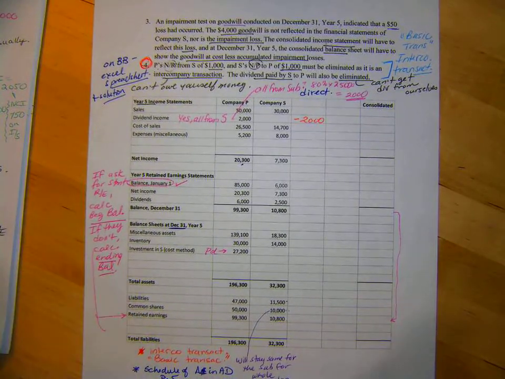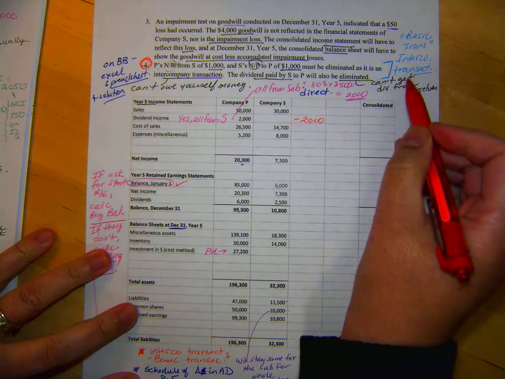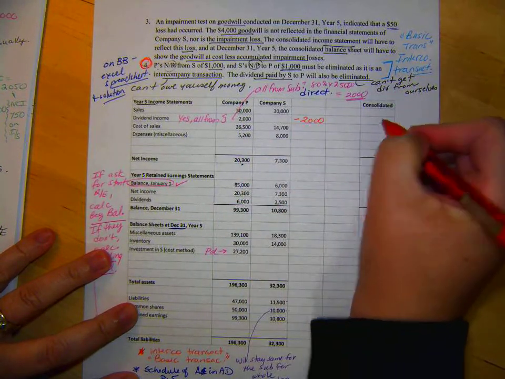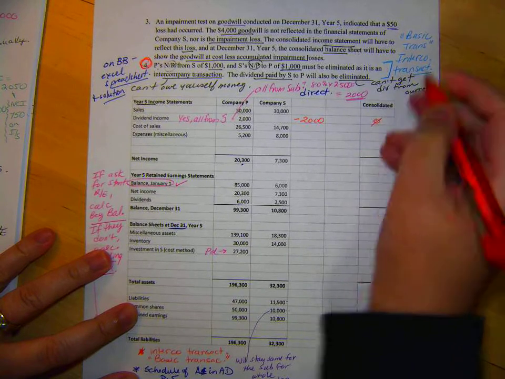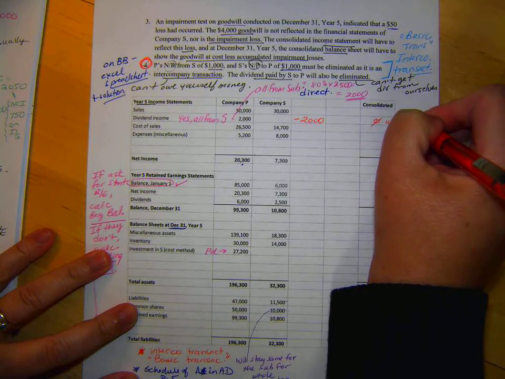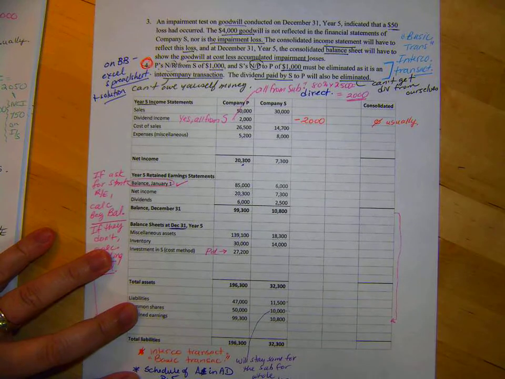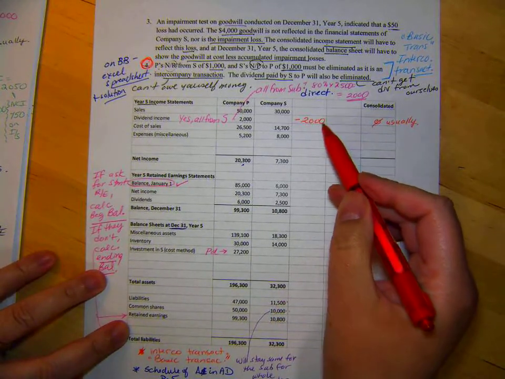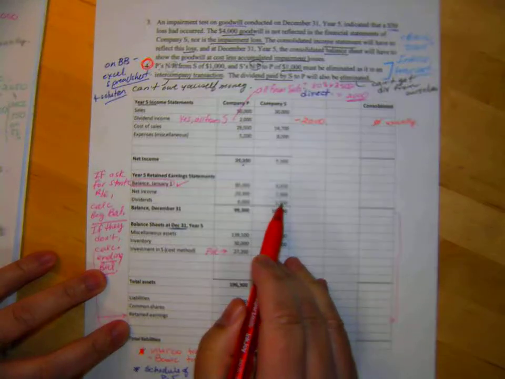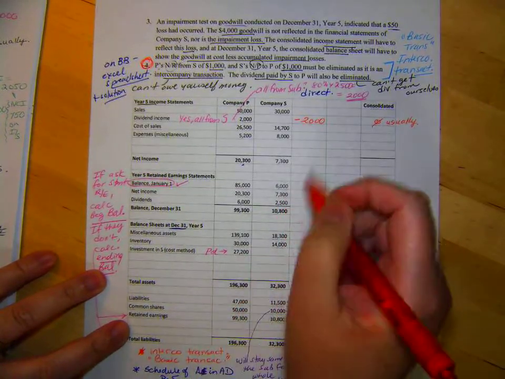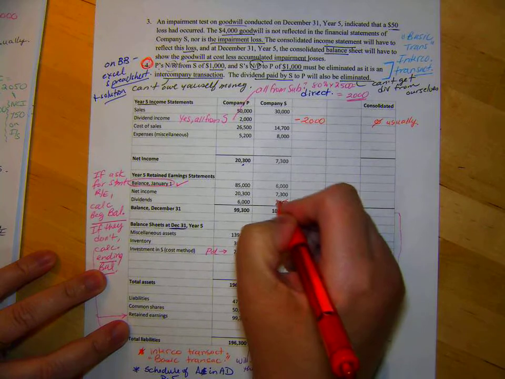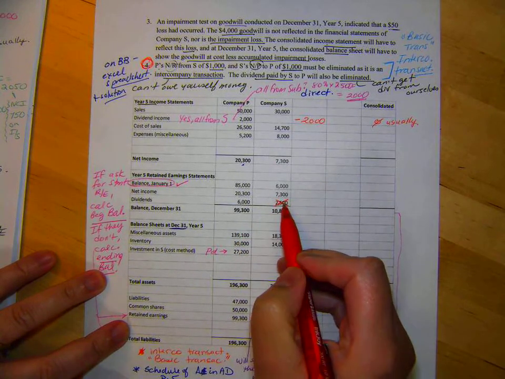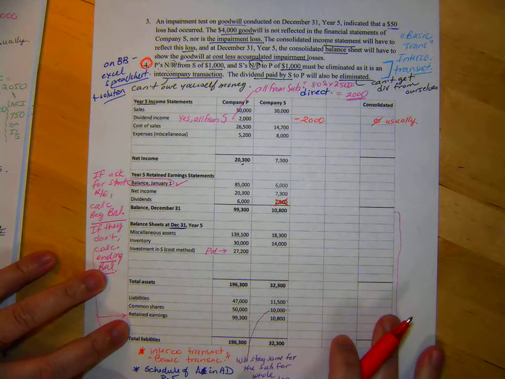Okay? Now, that takes care of the parents. We're getting rid of the parents. So over here, it's going to be 0. And usually it's 0, unless they had 2 investments. Happens a lot. Okay, but we also have to get rid of the sub's dividends. So we're just going to scratch it up for now. Okay? We're not going to include their dividends.